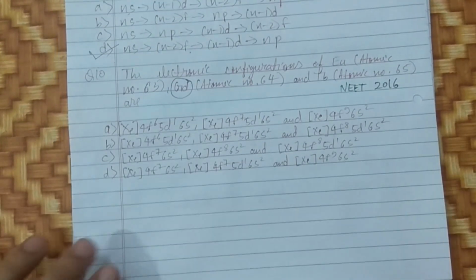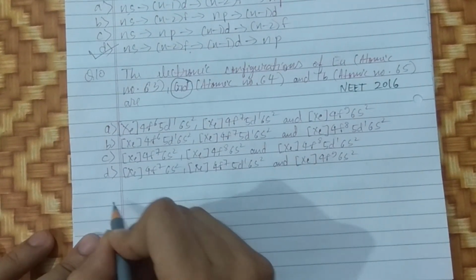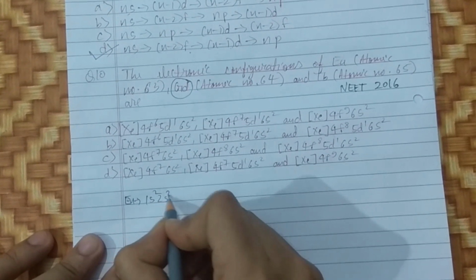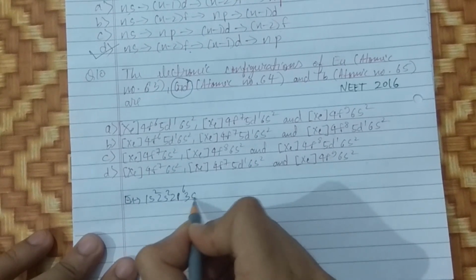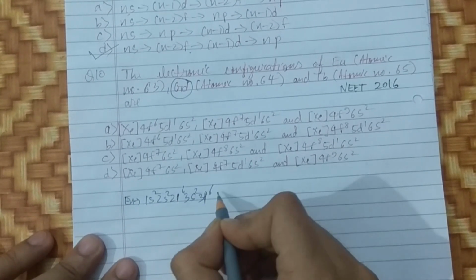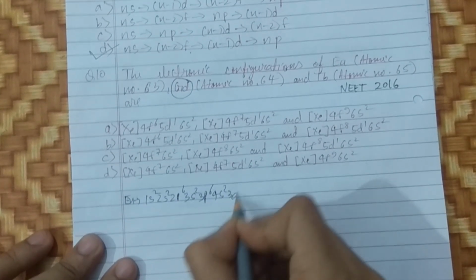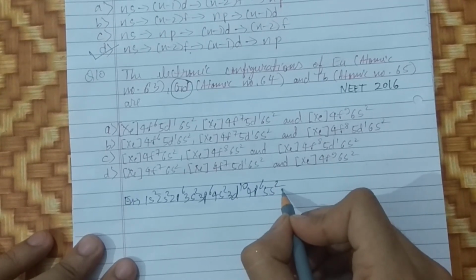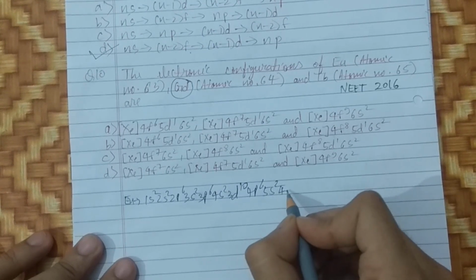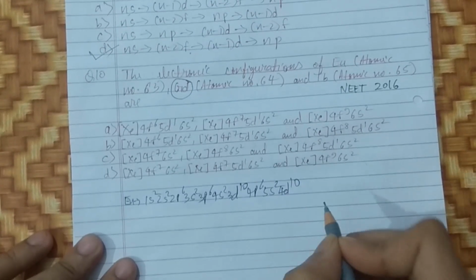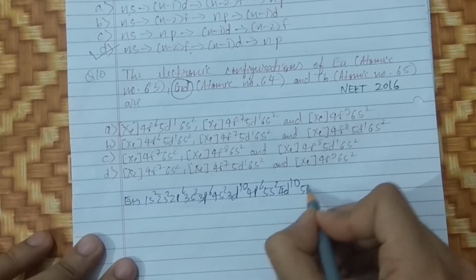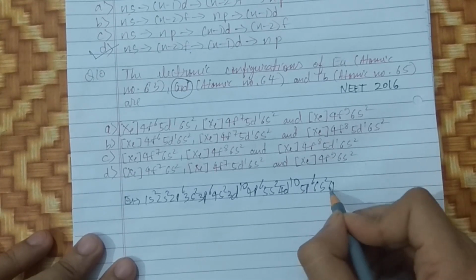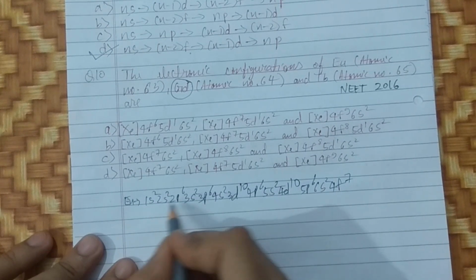In case of Eu, it was 1s2, 2s2, 2p6, 3s2, 3p6, 4s2, 3d10, 4p6, 5s2, 4d10, then 5p6, 6s2, and 4f7, right?